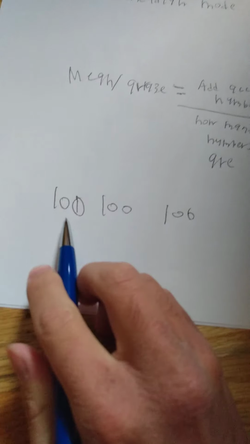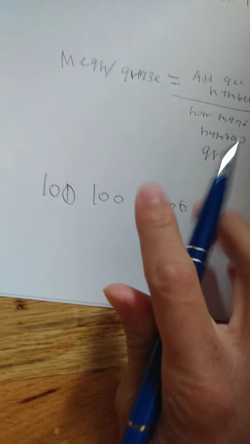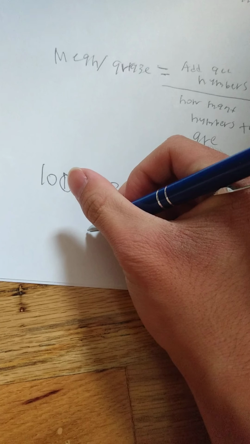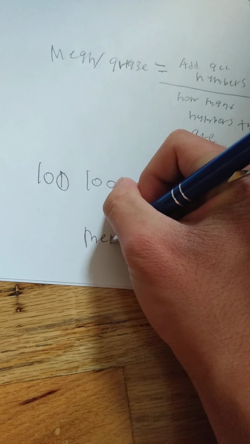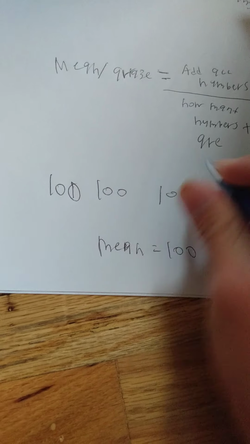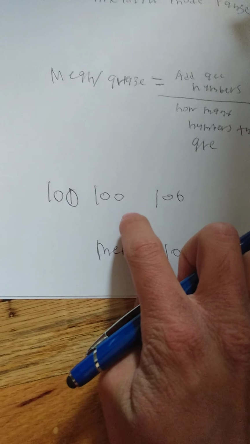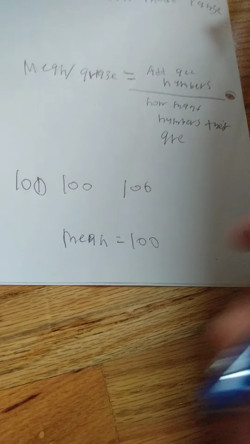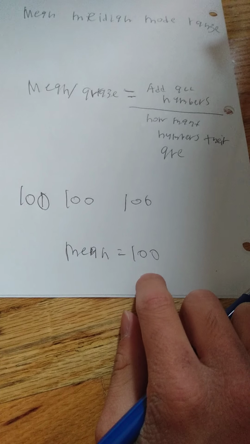If all the numbers are the same number, you don't do anything. All you'd write is the mean equals 100. Because if it's all 100 and the student has worked for it, the mean is 100. If you divide that, the grade will go lower, and he wouldn't deserve that.